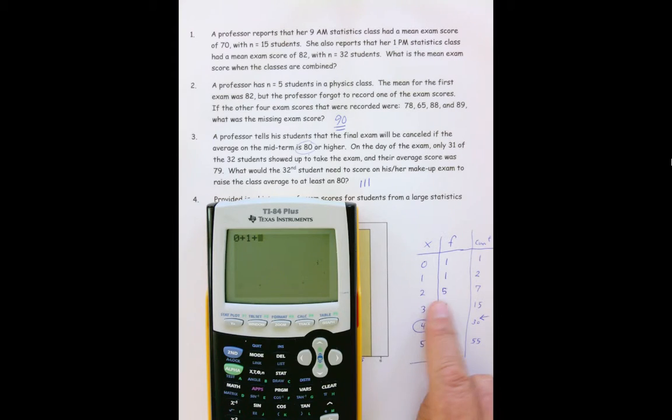The sum of the scores for the 5 people who had a 2 was 10. The sum of the scores for the 8 students who had a 3 was 24. The 15 students who had a 4, their scores would sum up to 60. And the 25 students who had a 5, I'm just going to put 25 times 5. I know it's 125. So the sum of the scores would have to be 220. And I have 55 students, so the average would also be 4.